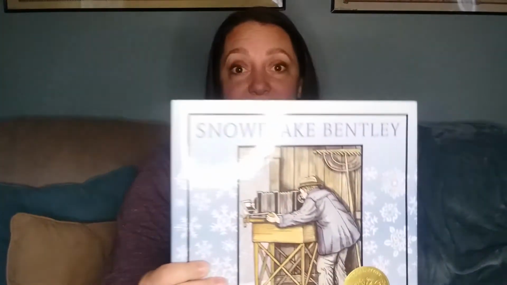And then the last book that we read is one that I think every family would love to have in their home. And that is the book Snowflake Bentley. And this is about a real man, Wilson Bentley, who lived in Vermont. And he wanted to photograph snowflakes, and he needed a special camera for it. And so the whole book is about his life growing up and how he works to earn this camera and the pictures he takes. It's so nicely written, and the illustrations in it are really pretty.